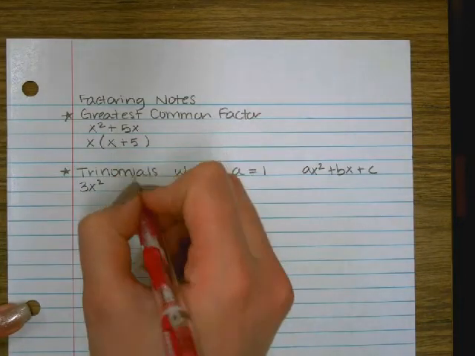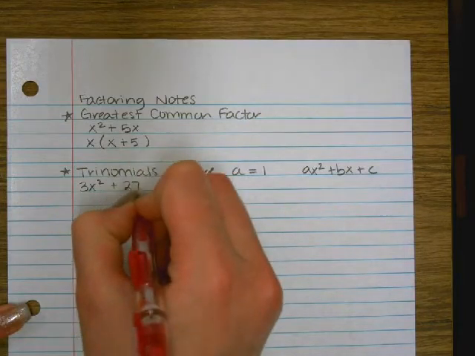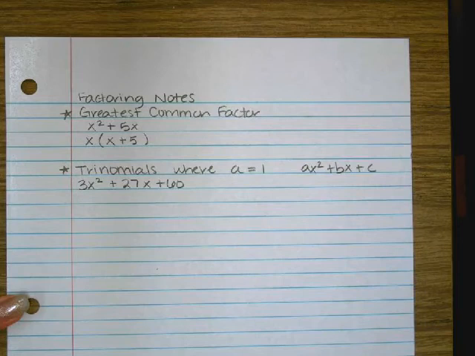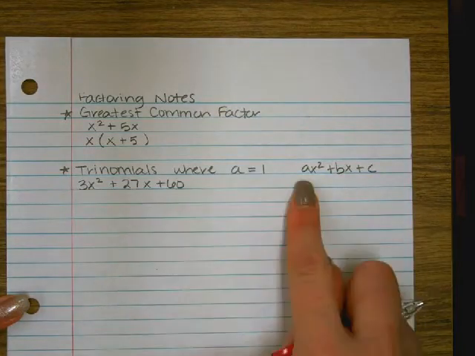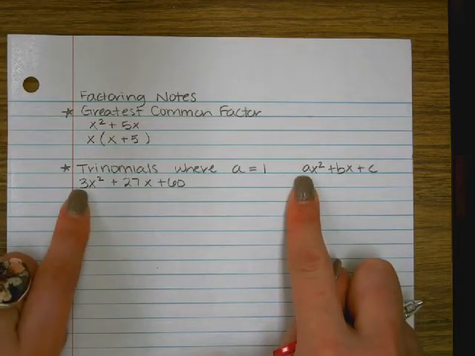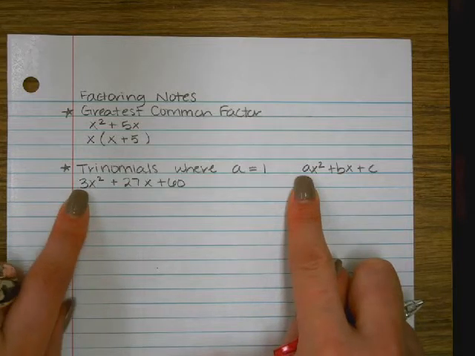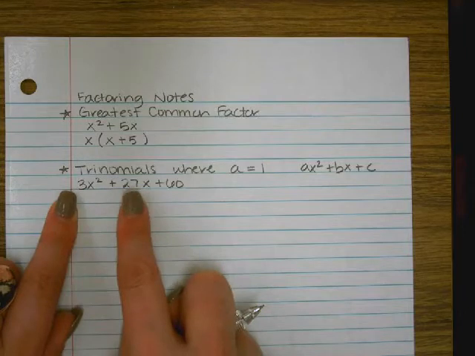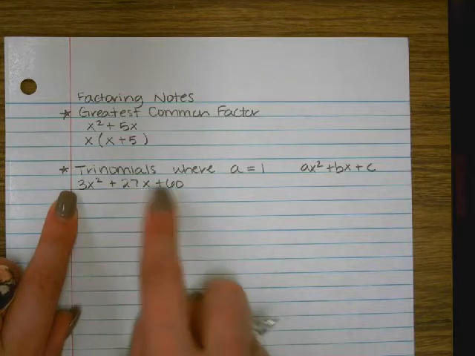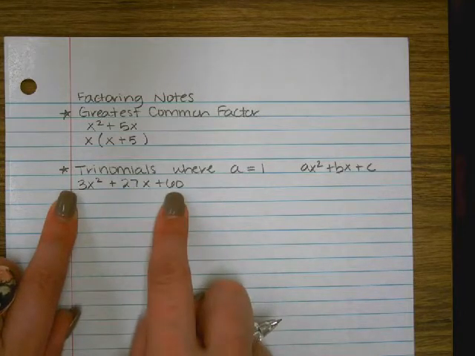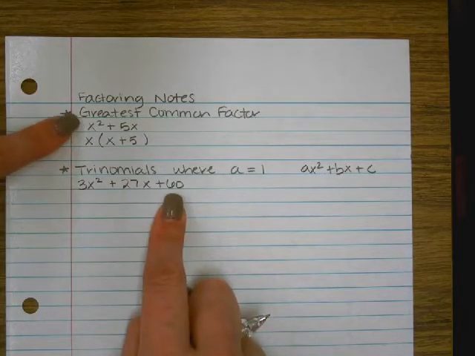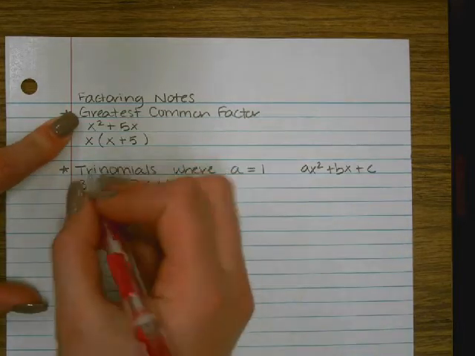So if I have 3x squared plus 27x plus 60, this is a trinomial, I can see because it has 3 terms. Right now my a value is 3. However, if you look at this problem, you can see that 3 is divisible by 3, 27 is divisible by 3, and 60 is divisible by 3. So that means that this trinomial actually has a greatest common factor within the problem. So I'm going to write my greatest common factor is 3.